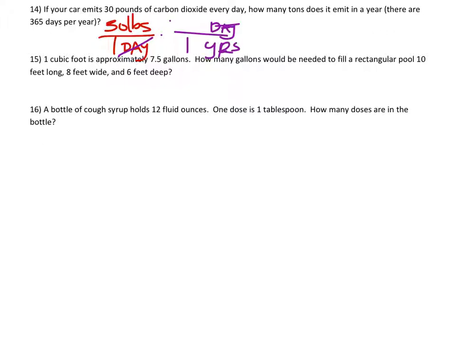Well, 1 year has 365 days. Not everyone needs that, right? Some of you guys knew that you just take 30 times 365. But this is why that works, because of unit conversion. So this would tell us how many pounds per year. That's 10,950 pounds, because I still had pounds in my numerator. And then I've got years in my denominator for 1 year.